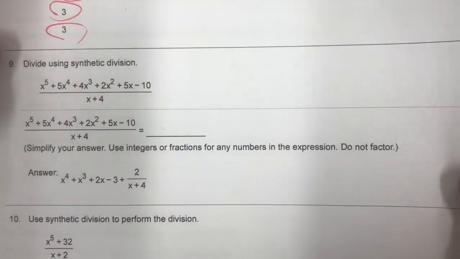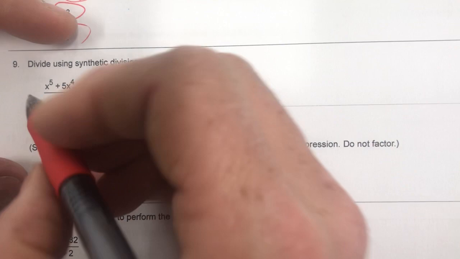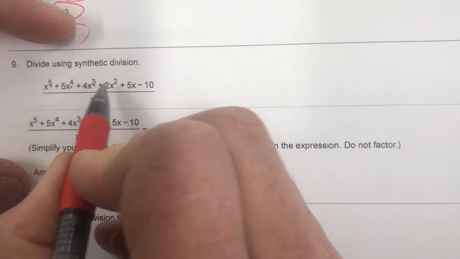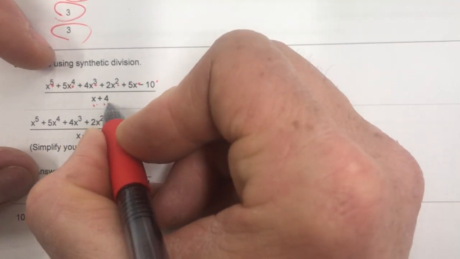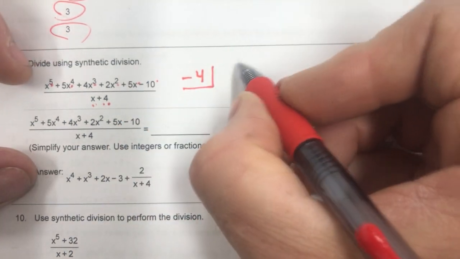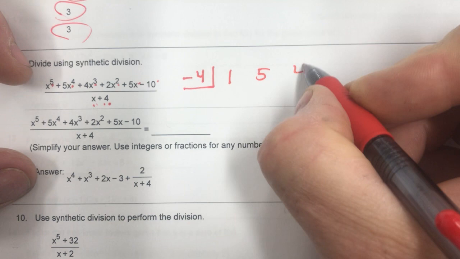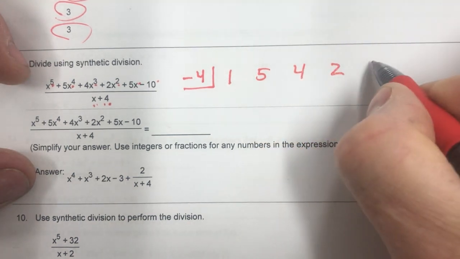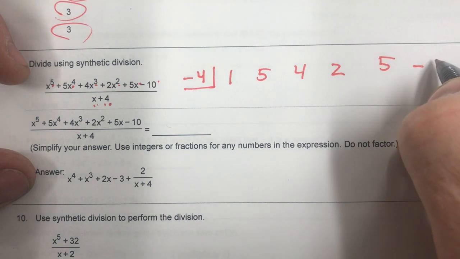Right here, number 9, we're going to divide by synthetic division. So first, 5, 4, 3, 2, 1, 0. We're not skipping any terms. I'm going to write this out. I've got x plus 4, which is my factor, so here I put my 0, which is negative 4. And then I've got a 1x^5, a 5x^4, 4x^3, 2x^2, 5x, and then a negative 10.